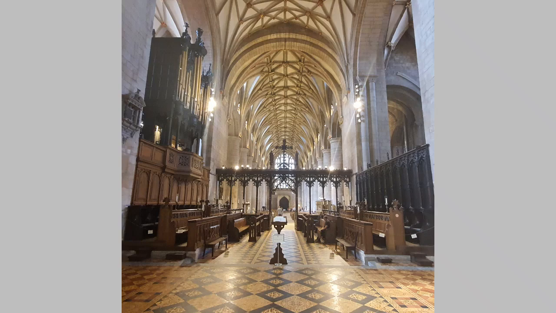the choir screen and rood are at the west end of the choir. They were given in 1892, designed by Aldred Scott, son of Sir Gilbert Scott, the architect. The figures on the rood screen were carved by a gentleman called R.L. Bolton of Cheltenham.